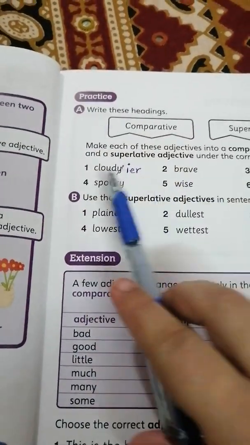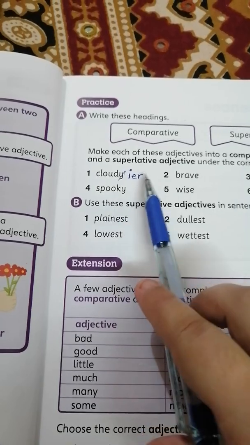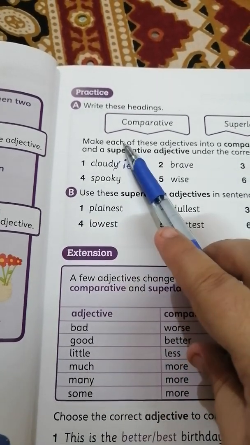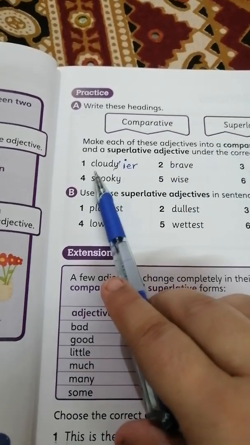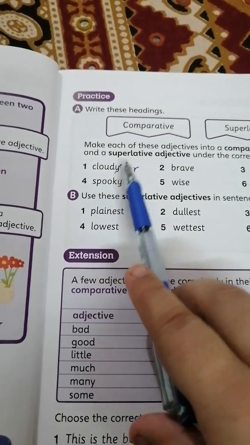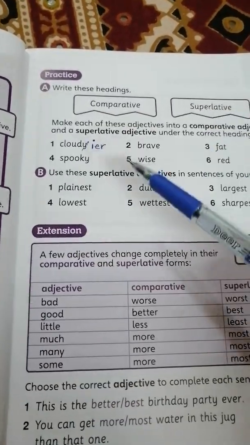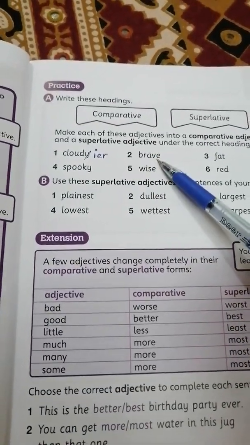So it becomes cloudier. And in the superlative degree we add EST: cloudiest.